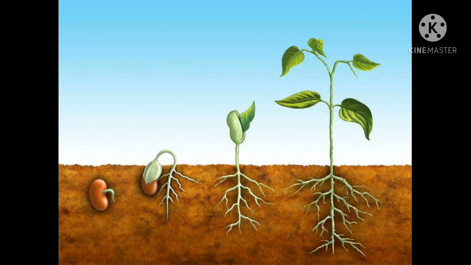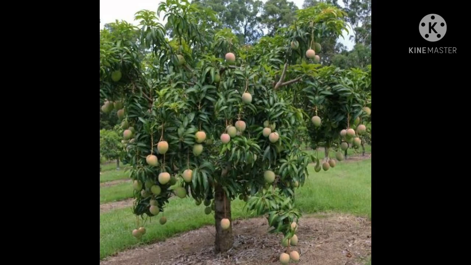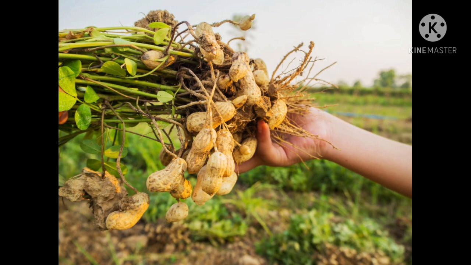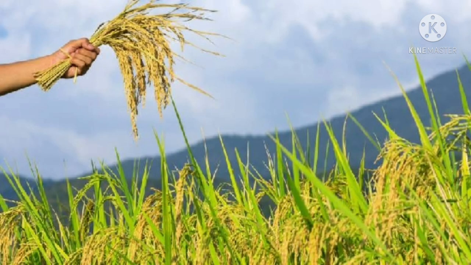For example, mango, neem, groundnut, and paddy.